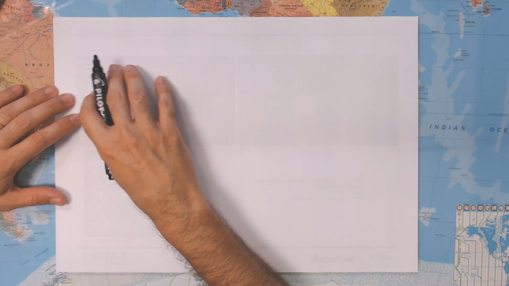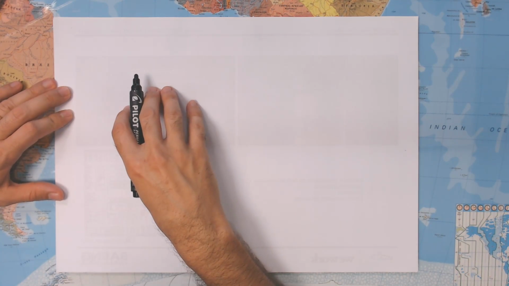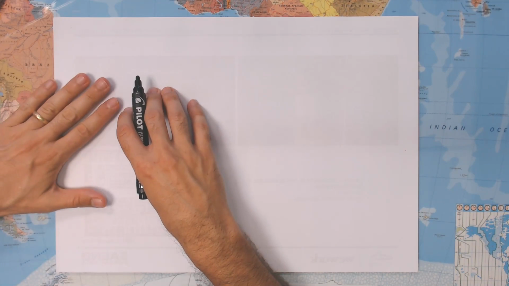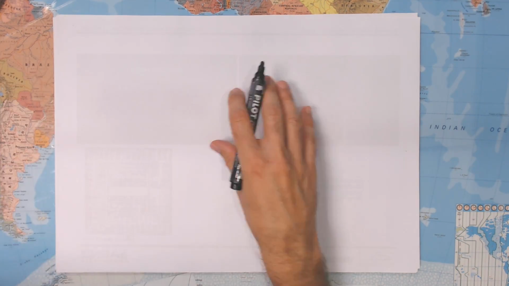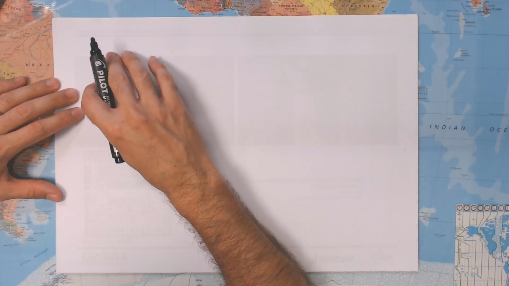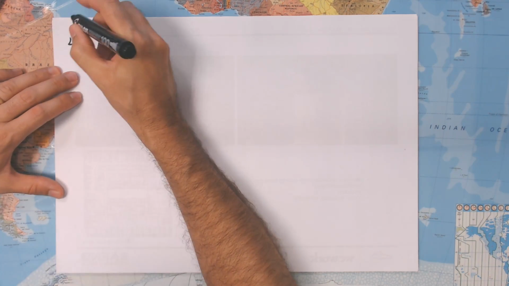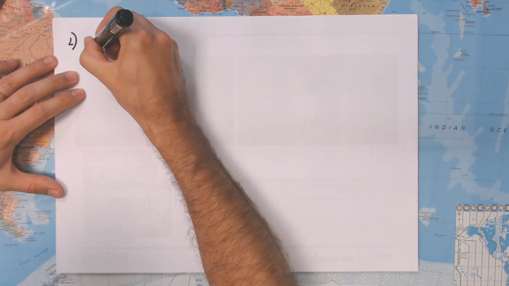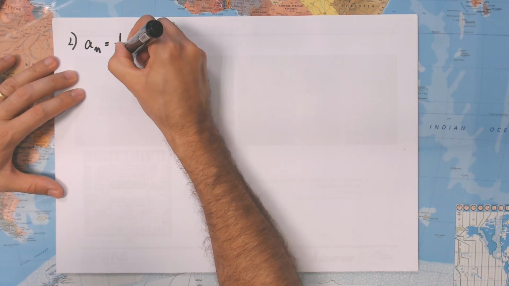I'm going to write a few sequences in here using the general formula, and please pause the video, do it yourself, and then play the video again, okay? But try not just to follow the video, pause and try to write it down. Now, the first one I'm going to leave for you, it is going to be this. A sub n equals 1 over n.